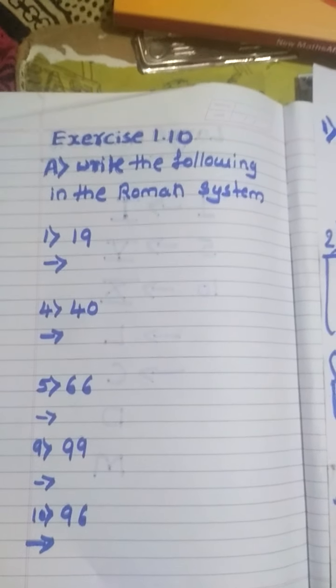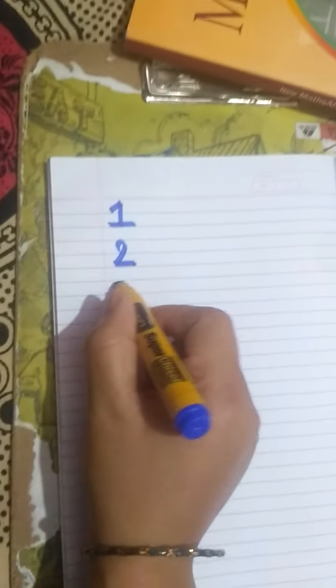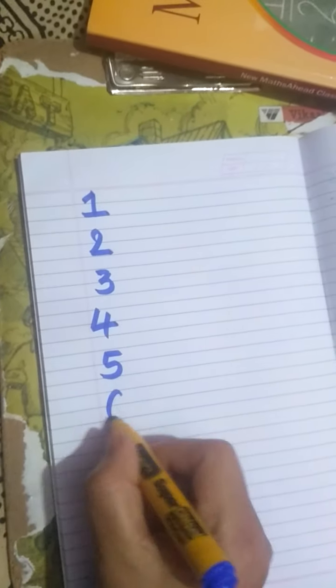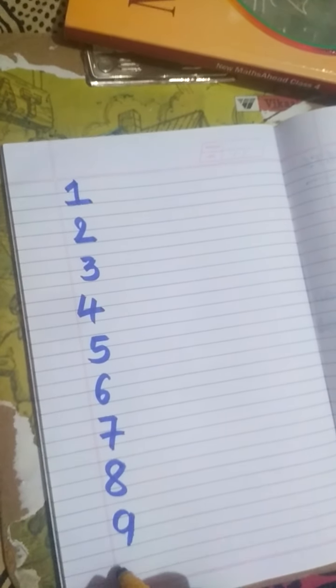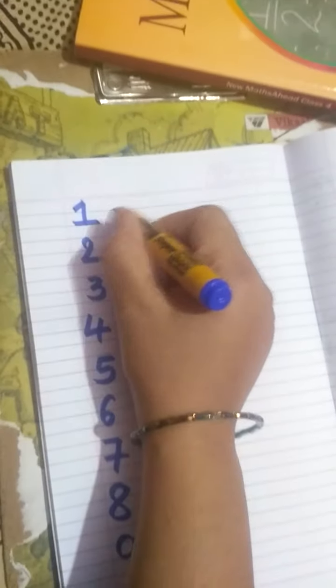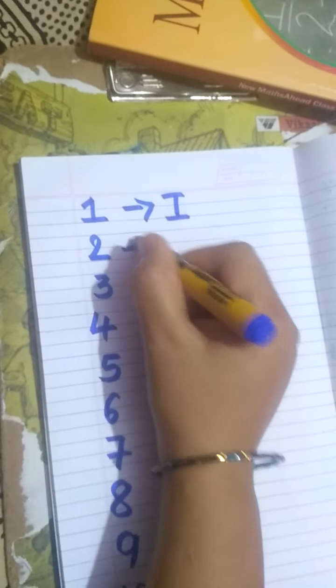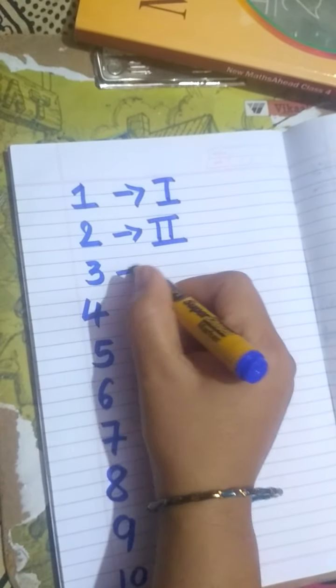So, keeping all those rules in mind, we are going to write the numbers now. So, how to write 1, 2, 3, 4, 5, 6, 7, 8, 9, 10. For 1, we will use capital I. For 2, 1 plus 1, capital I 2 times.